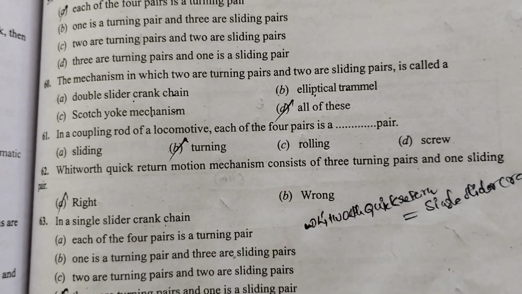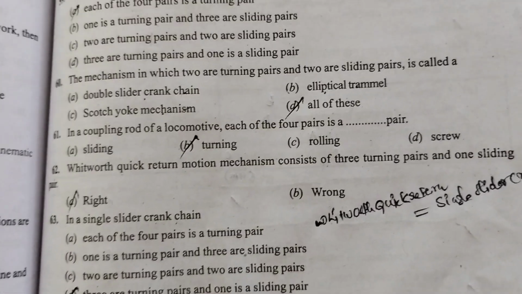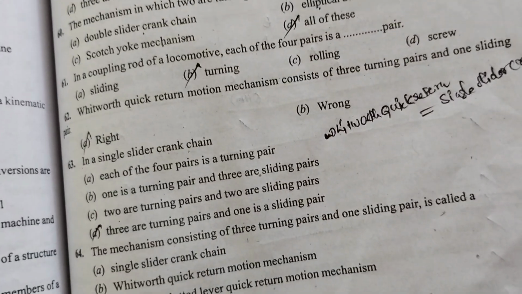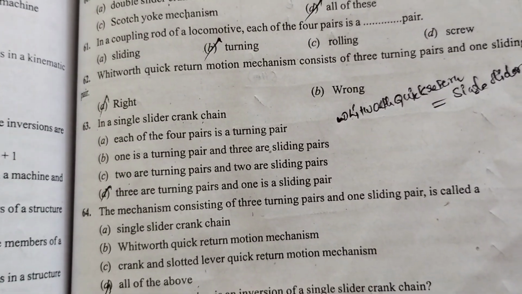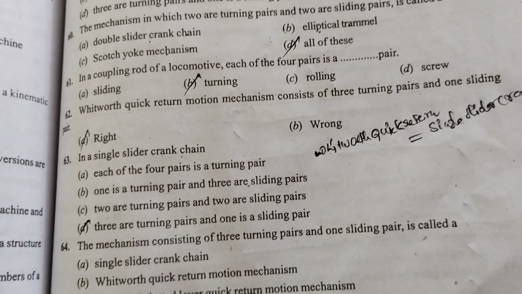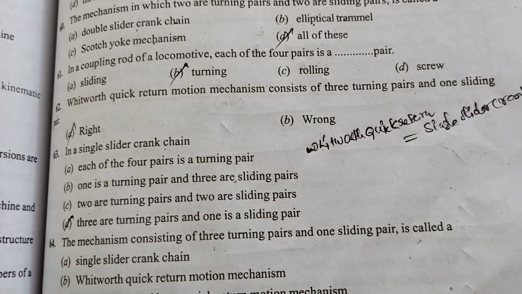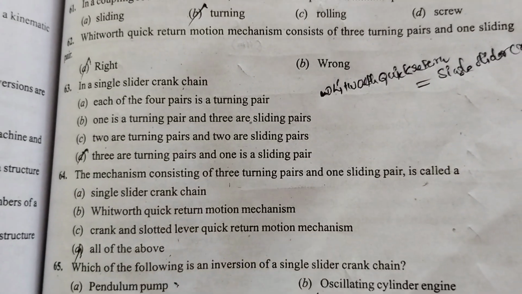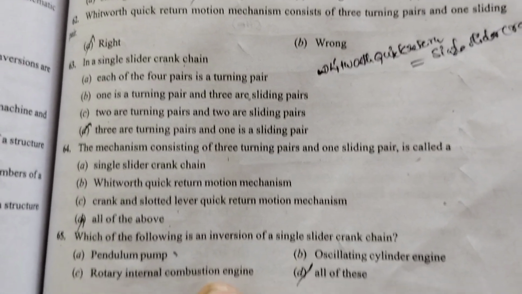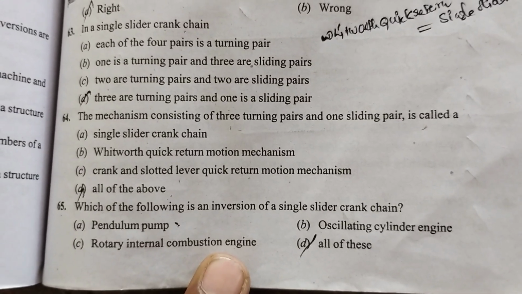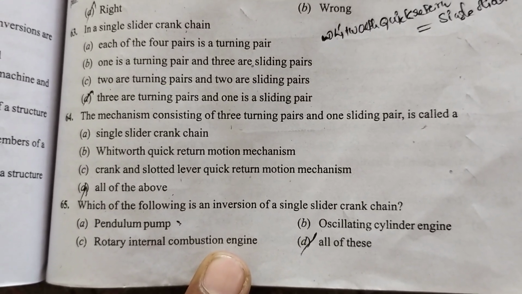The Whitworth quick return mechanism consists of 3 turning pairs and 1 sliding pair. In a single slider crank chain, 3 are turning pairs and 1 is a sliding pair. That is right, and the Whitworth quick return mechanism and the single slider mechanism are examples. The mechanism consisting of 3 turning pairs and 1 sliding pair is called all of the above. Which of the following is the inversion of a single slider crank chain? All of the above.